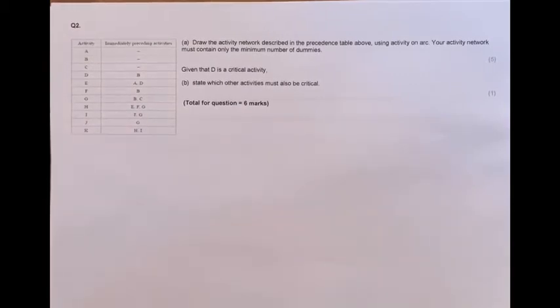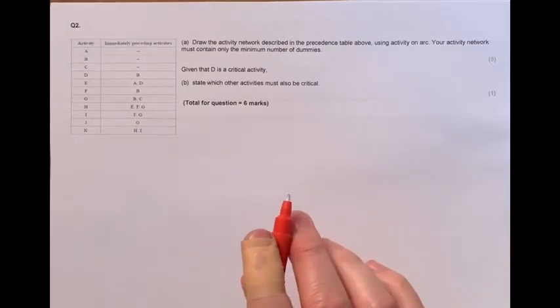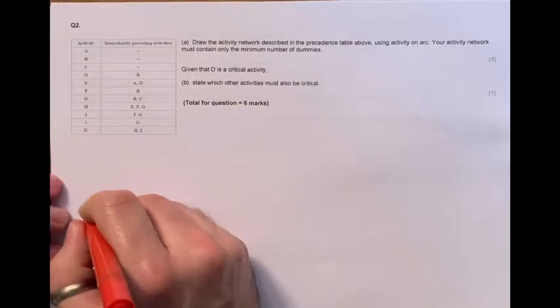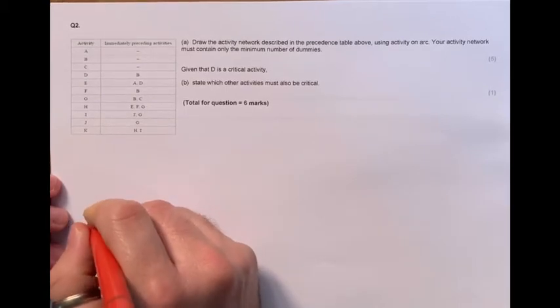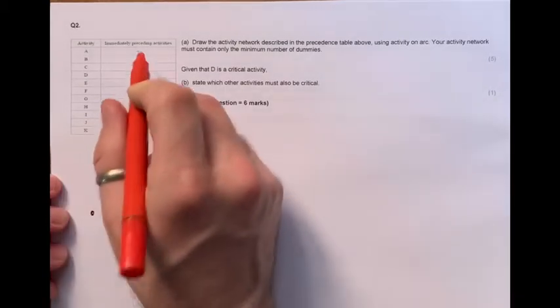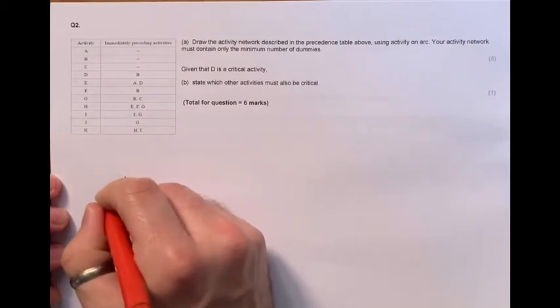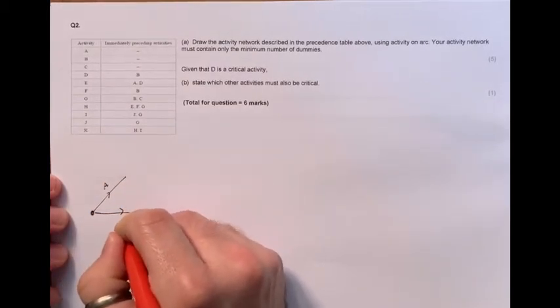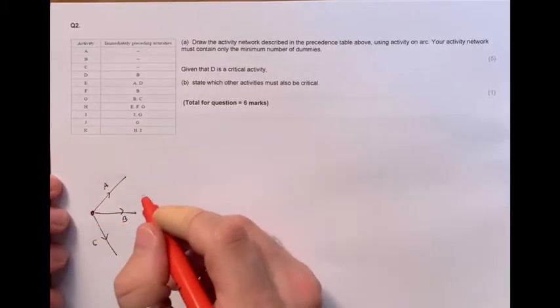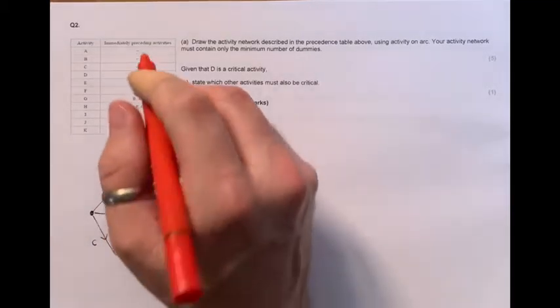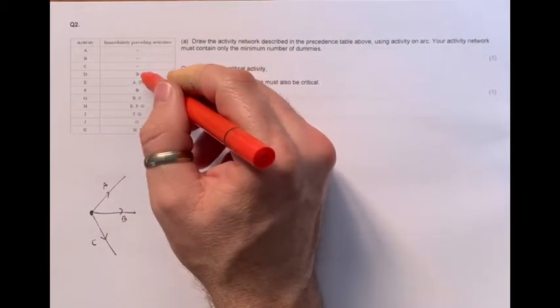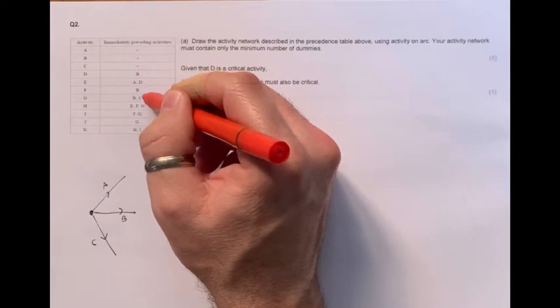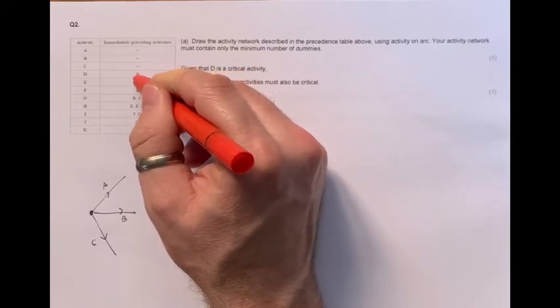Question 2 caused a lot of problems. It's drawing an activity network. So my advice to draw an activity network is do it rough and then do it again in neat. So we've got our starting point. You can label it 0 to 1 or just don't bother labeling it at all. We need to do 3 activities coming off at A, B and C. Then if we look here, you've got B, B, B, C. So you're going to need some dummy activity going on here.